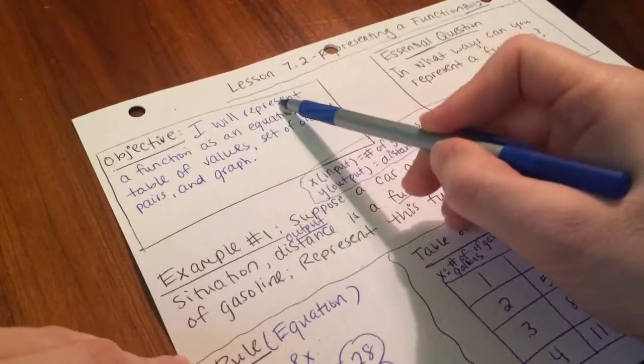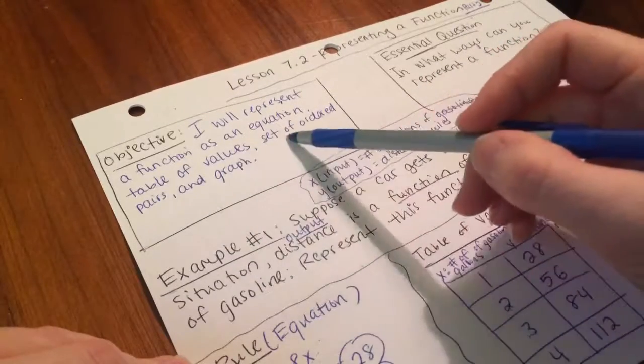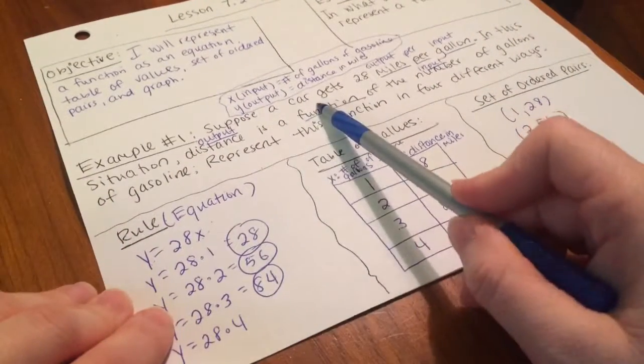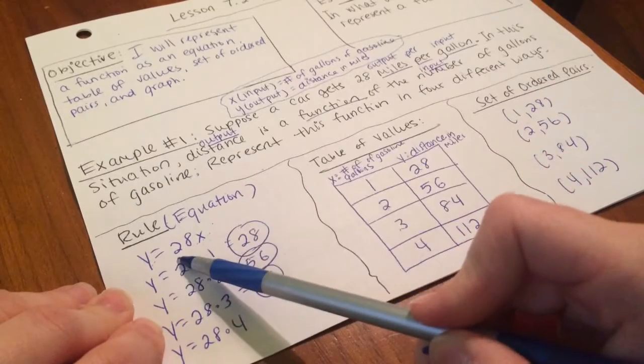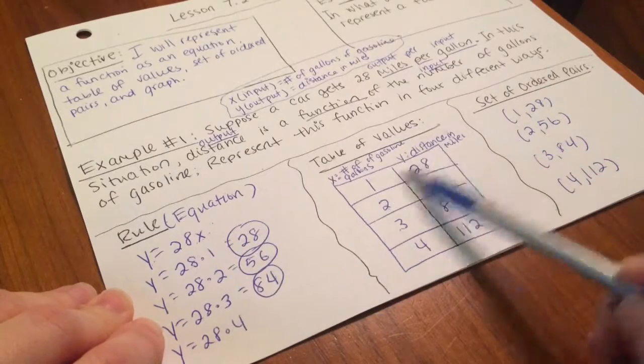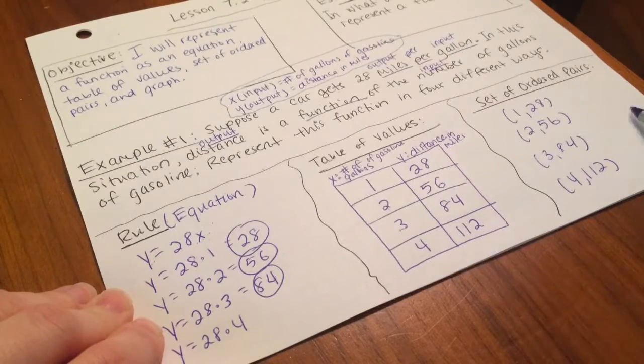Remember, the objective is we're going to represent a function, right? The same function as an equation, table of values, set of ordered pairs, and a graph. So we just showed the same function represented by this real-world situation as an equation, a table of values, and a set of ordered pairs.